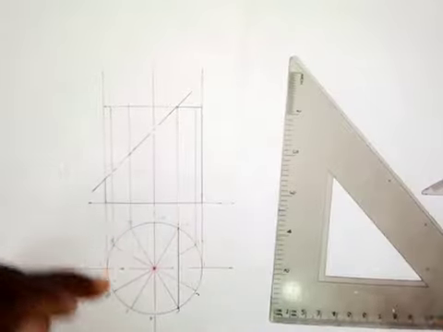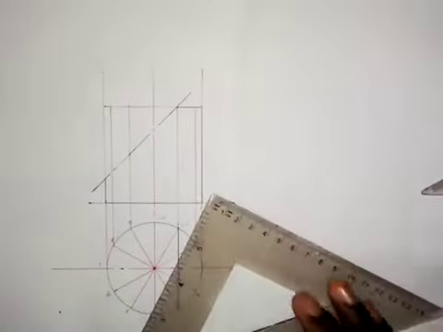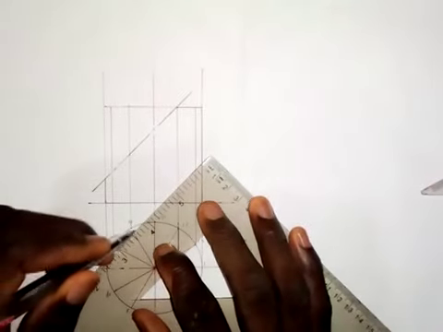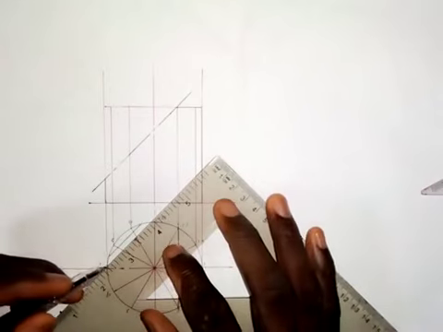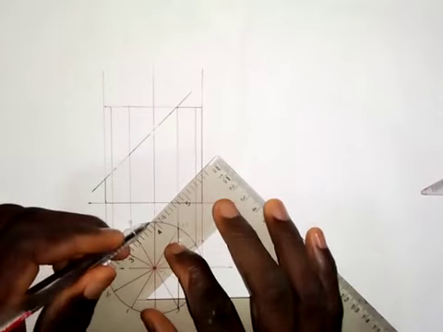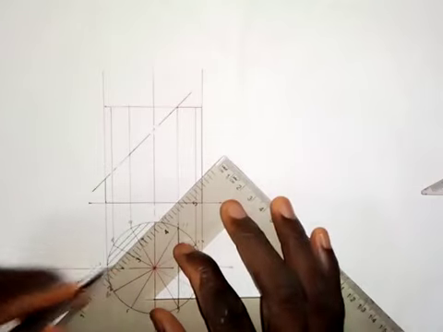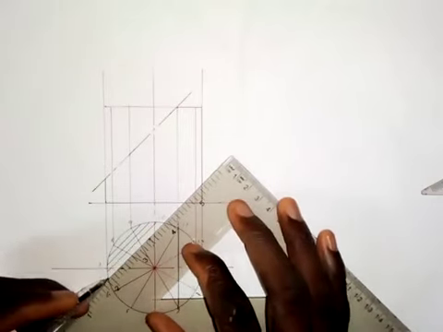The rest of this will be hatched with a 45 degree set square. I need to hatch this surface like this, because it's a cut surface.